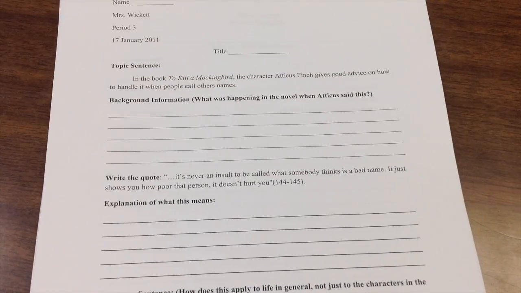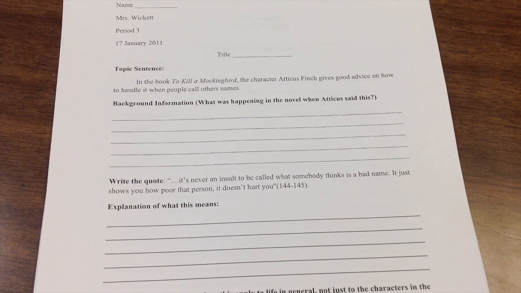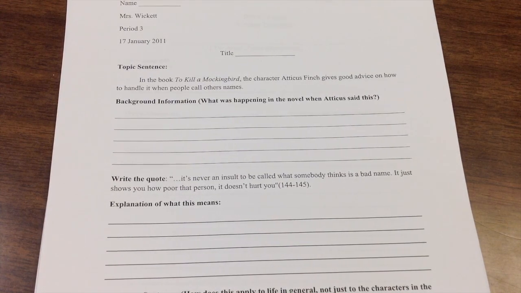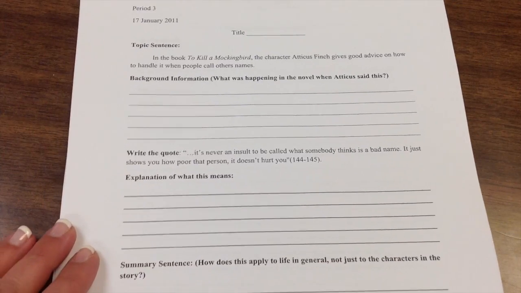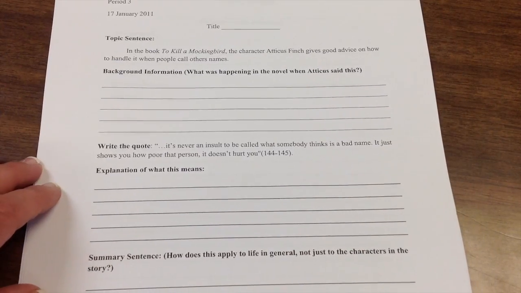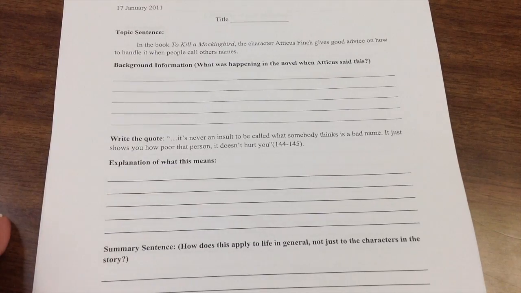This example is, you can see, pretty detailed. It comes from Language Arts. In the book To Kill a Mockingbird, the students had to write about Atticus Finch and his character giving advice in different aspects of the book. And this was particularly difficult for kids because they had to use quotes from the book.